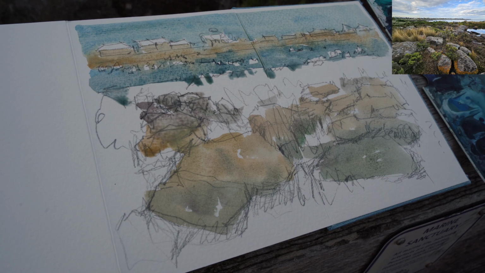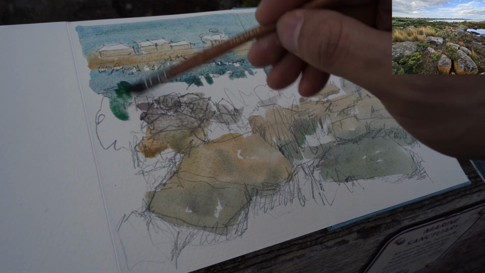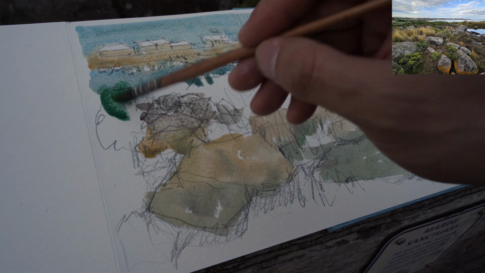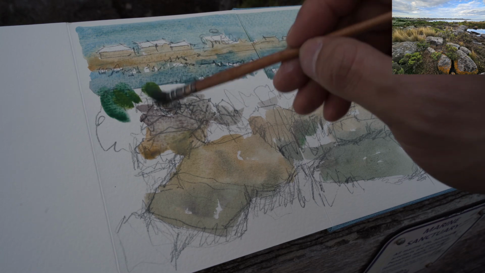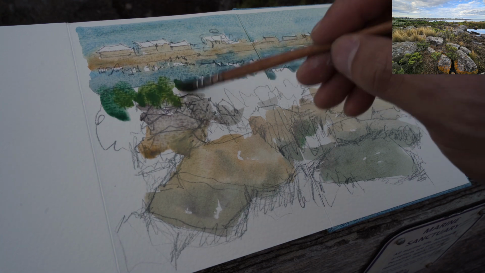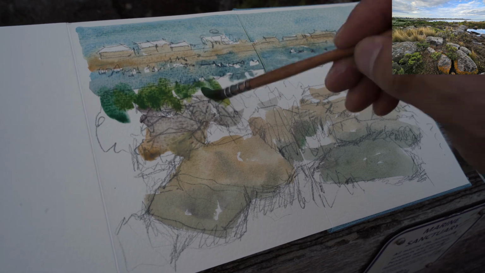Alright, let's just put in some more greens. I've got some emerald green here, and I'm going to drop this in. You've got Hooker's green or emerald green, just a dark green. I'm going to just drop that into the top here, and I'd noticed also that some of the yellows in here, there are some vibrant greens. So I've put in a bit of yellow in here, that's what I'm trying to say. So a bit of yellow into that other green, and that will just create a bit more interest and vibrancy.